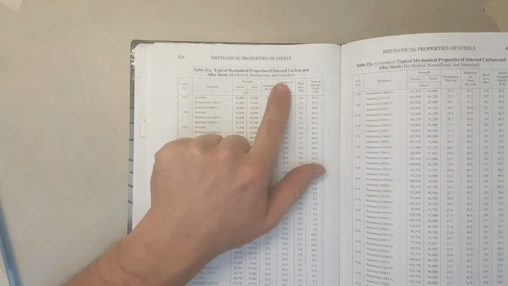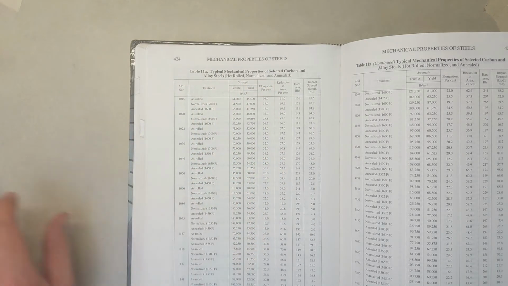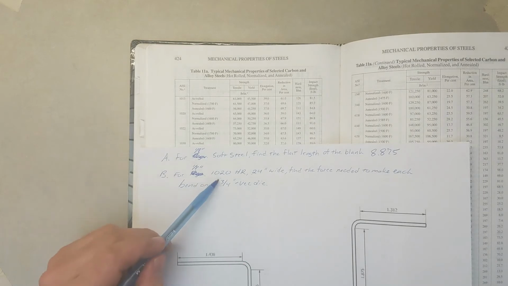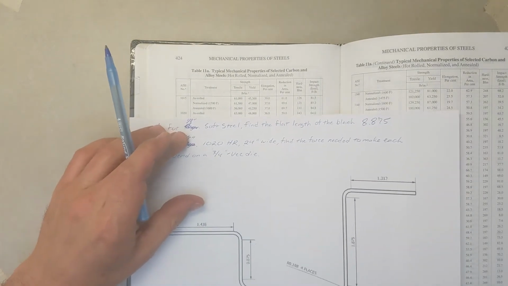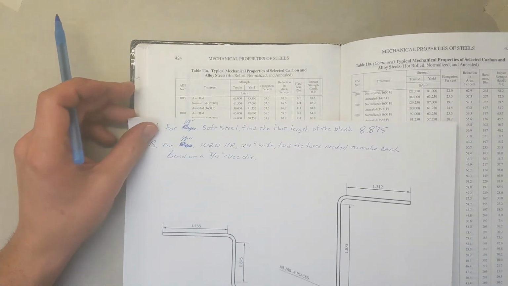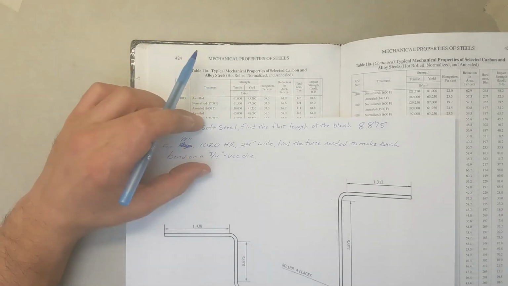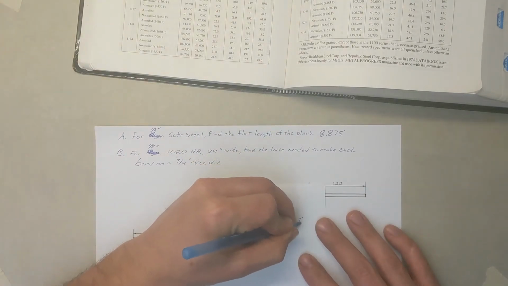This is mechanical properties for select carbon hot rolled, normalized and annealed. So I mentioned that we have in the question here 1020 hot rolled steel. So if I go here to 1020, as rolled is what we want. That's that one right there. That has a tensile strength of 65,000 psi. So that gives us our ultimate tensile strength of 65 ksi.